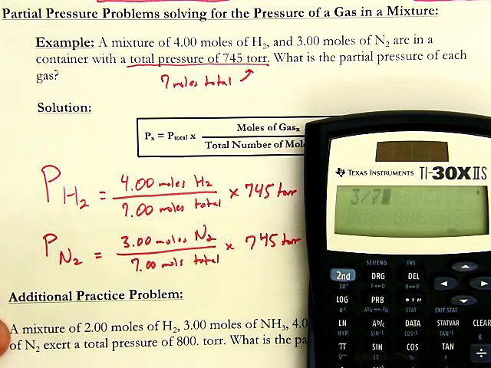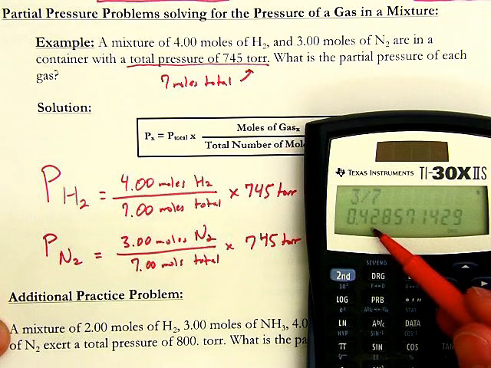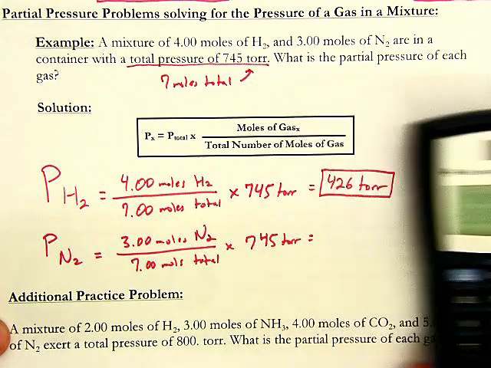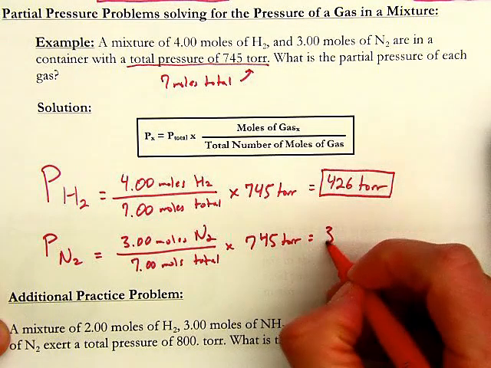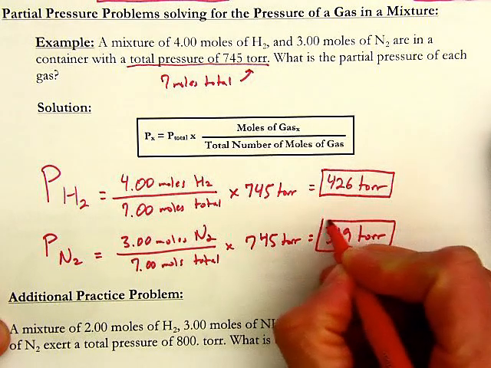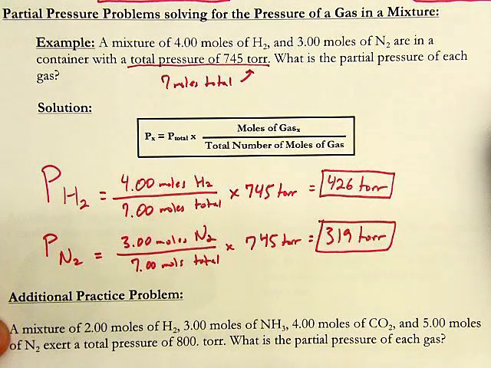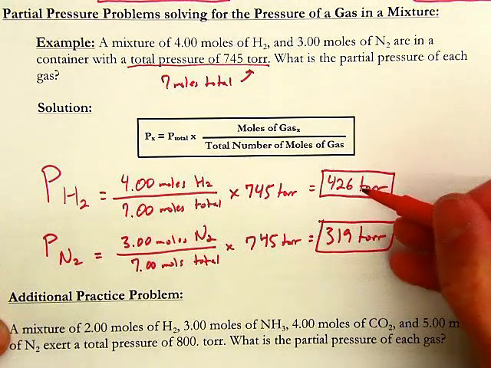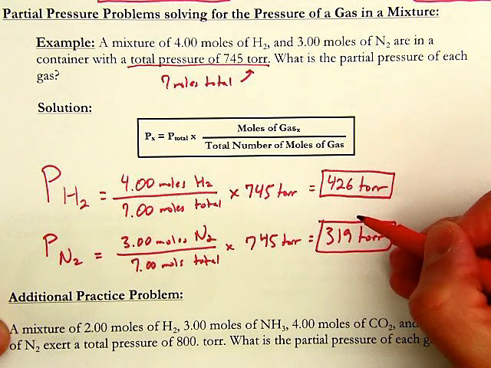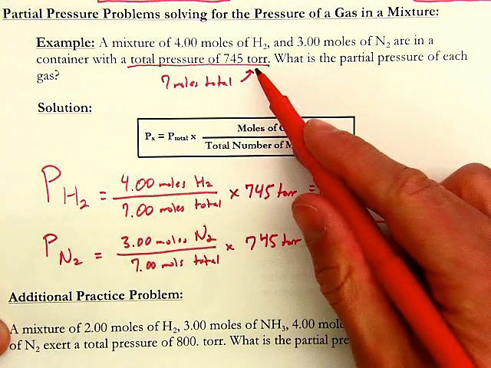3 divided by 7, it's a little less than 43%, times 745, so about 319 is contributed by the nitrogen. And if you add these 2 numbers together, what you'll get is 745, which is our total pressure, right?